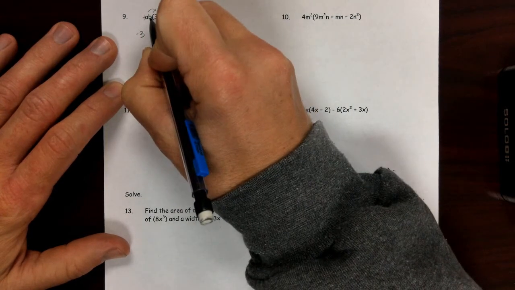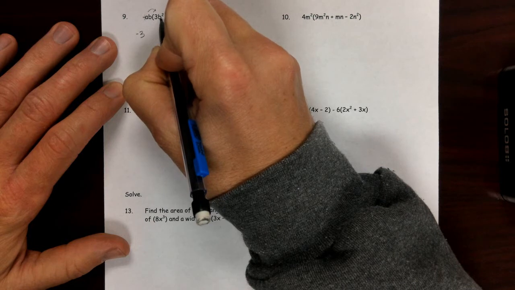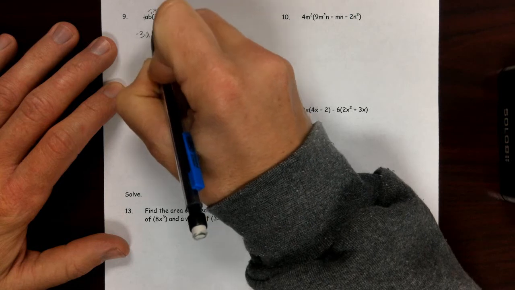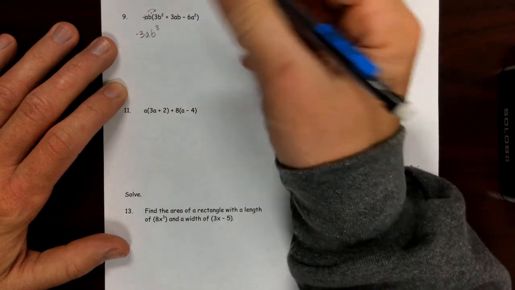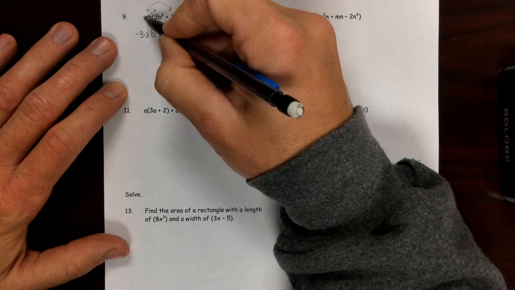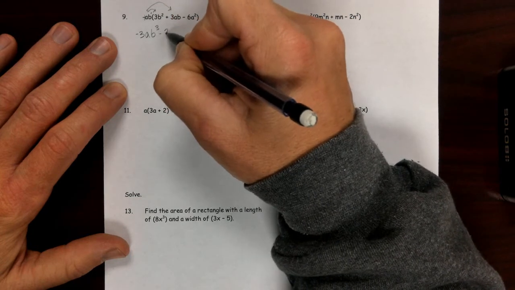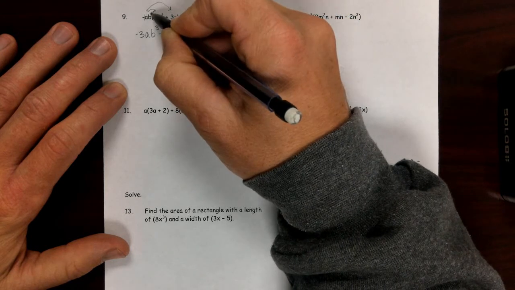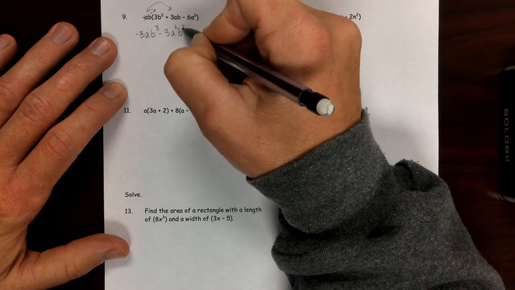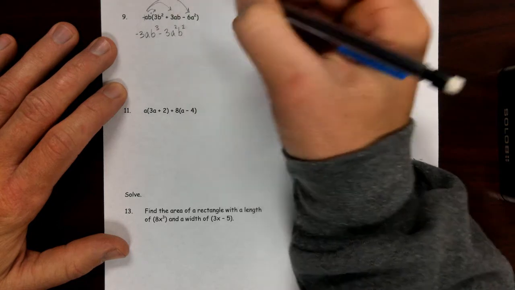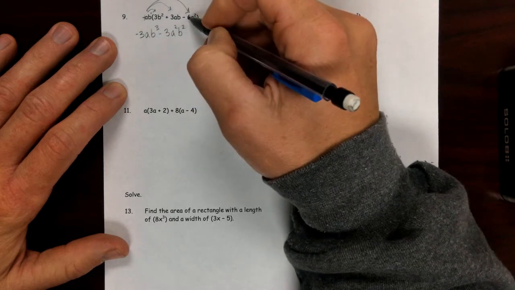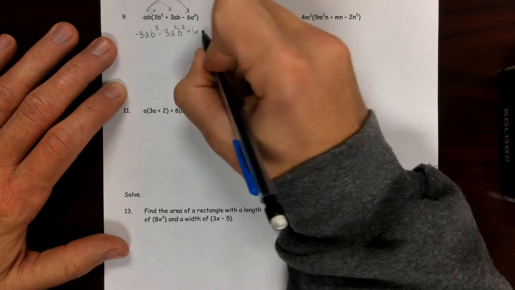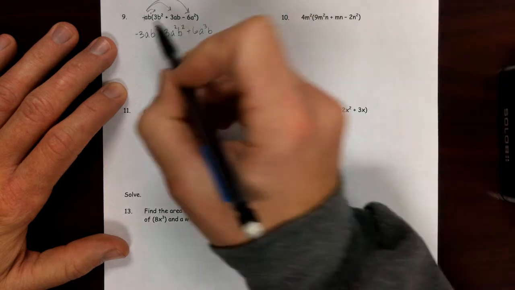A to the first, B times B squared. So A, B to the first, and B squared is going to give me B to the third. Distribute here. Negative 1 times 3 is a negative 3. A to the first gives me A squared. B to the first gives me B squared. And we need to distribute to our last term. So negative times negative 6 is a positive 6. A squared and A gives me A to the third, B.